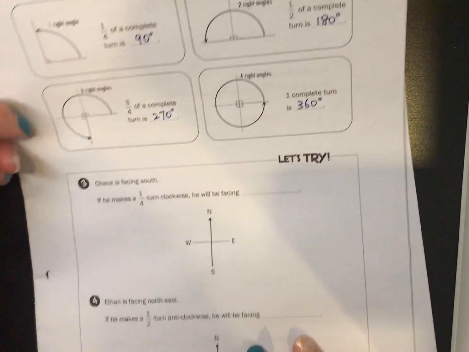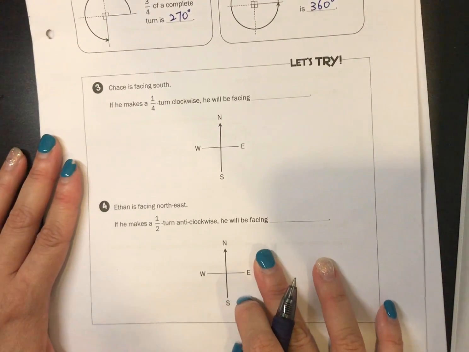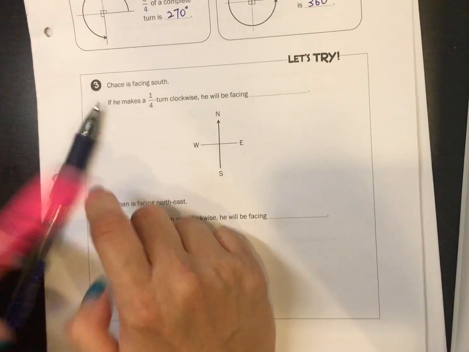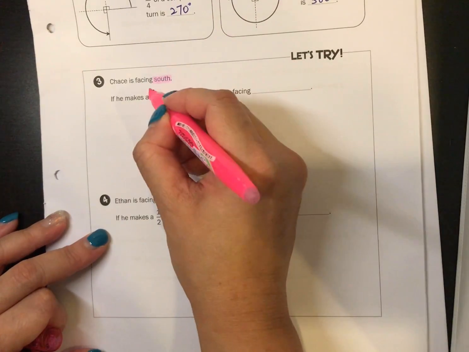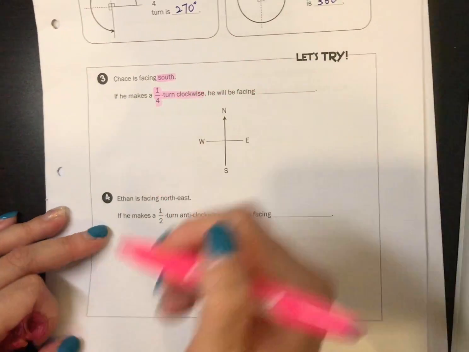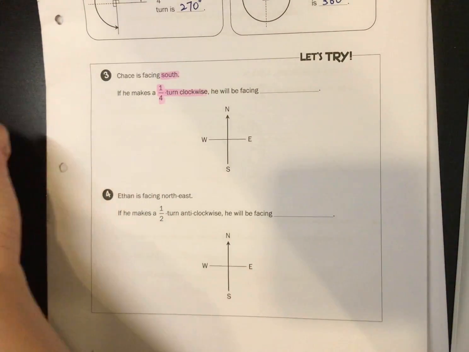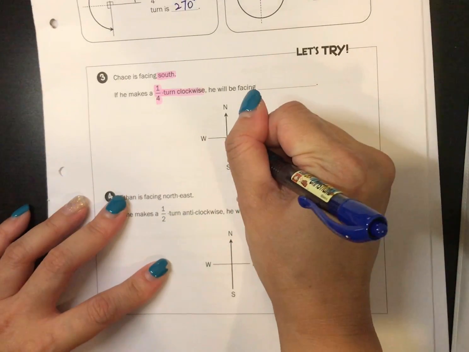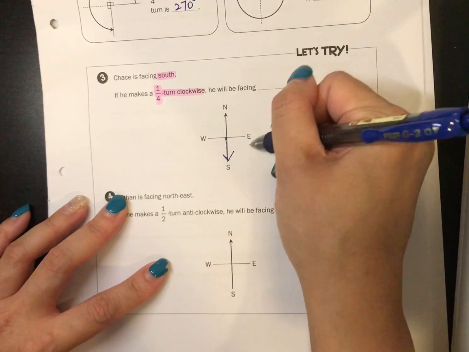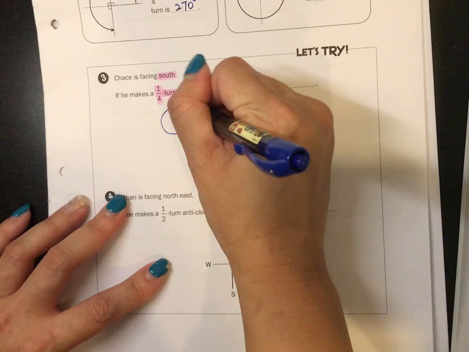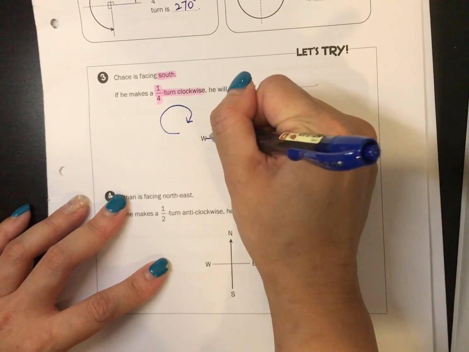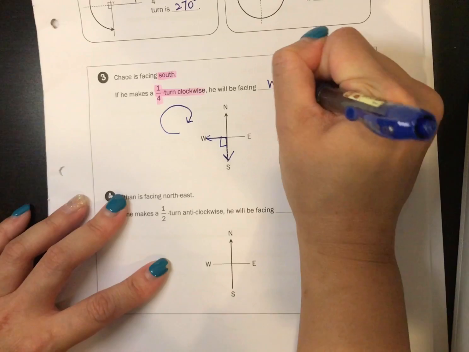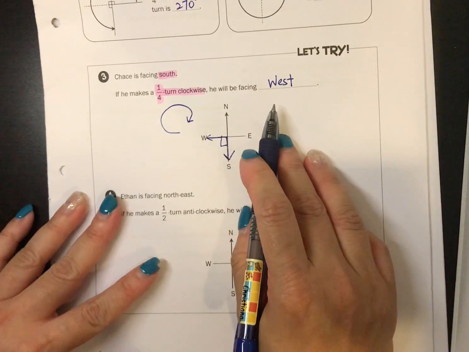So let's try question 3. If Chase is facing south and makes a quarter turn clockwise, where will he be facing? So he's here. He makes a quarter turn clockwise. Clockwise will be this direction. He will be west. Take note to capitalize W.